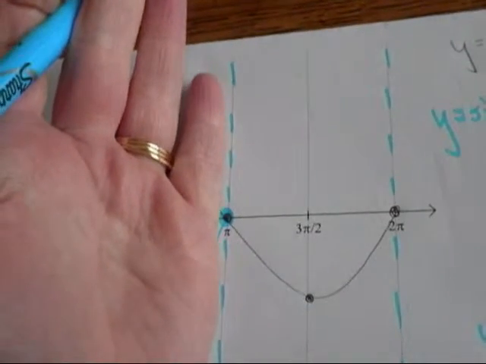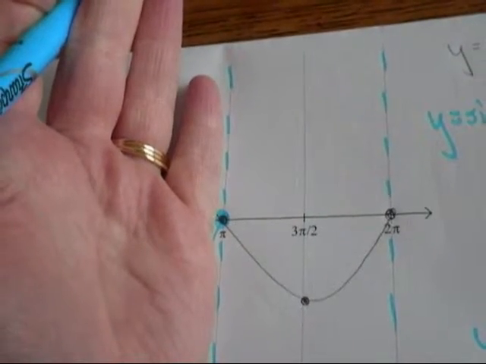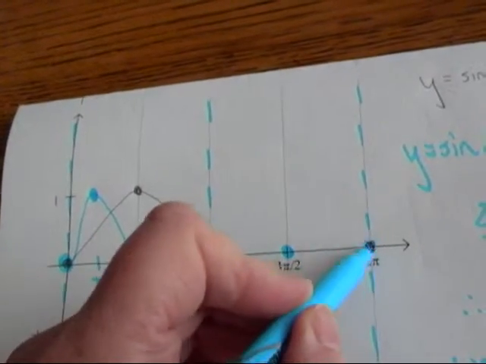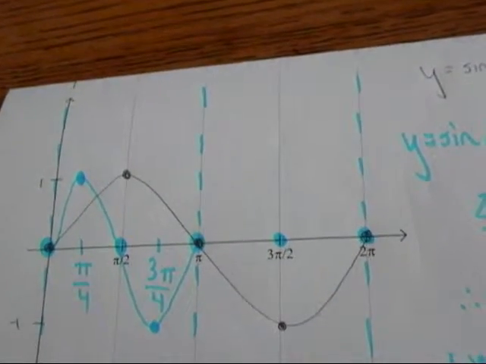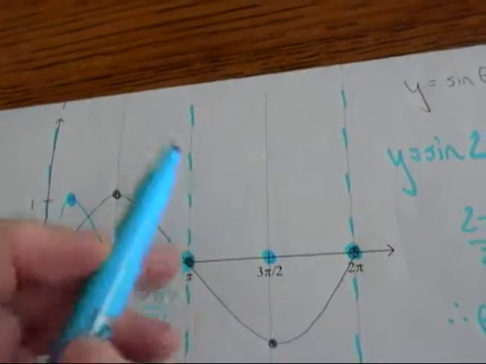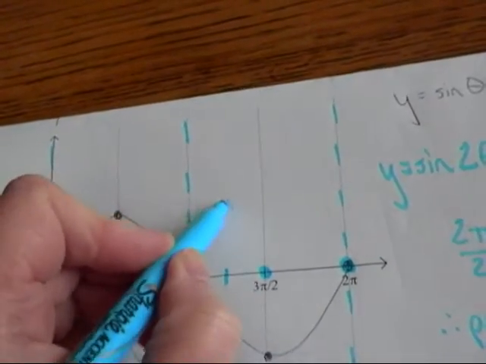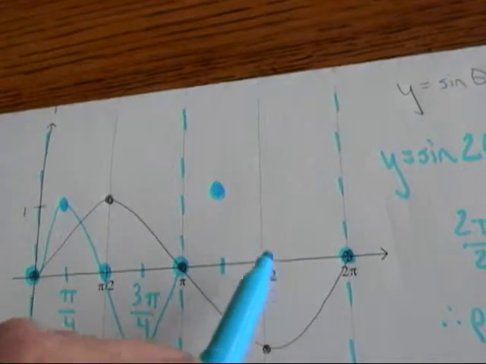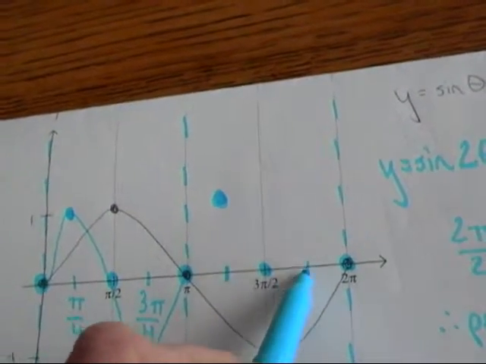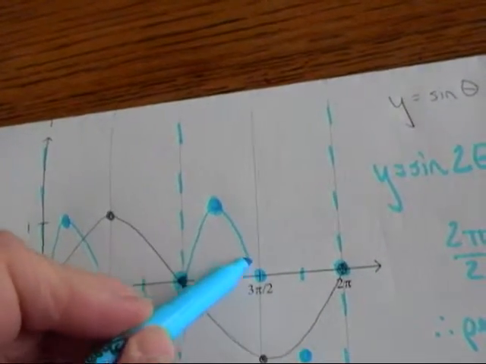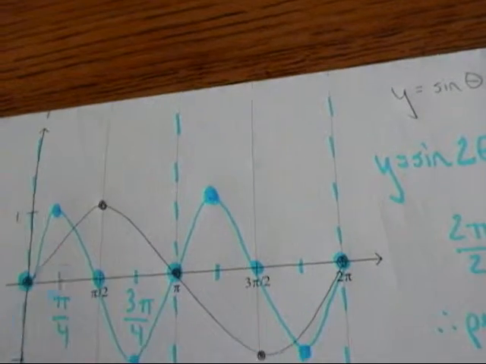Now I'm going to do the same thing for the second period from pi to 2 pi. My first, third, and fifth dots need to be zeros. My second dot needs to be a maximum, right smack dab in the middle. My fourth dot needs to be a minimum, right smack dab in the middle here. Let's connect those, and the last thing we'll do is the math to figure out how to label them.